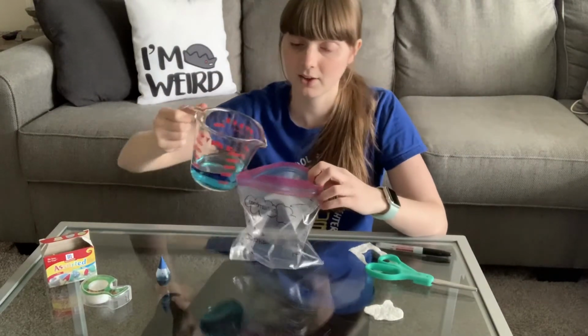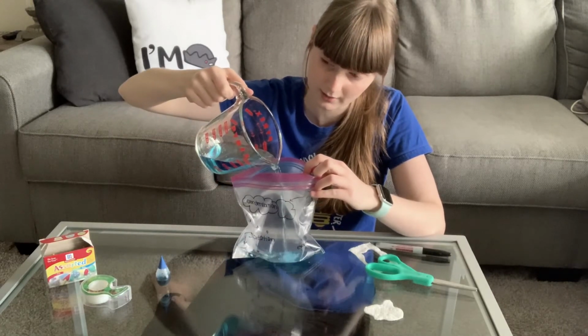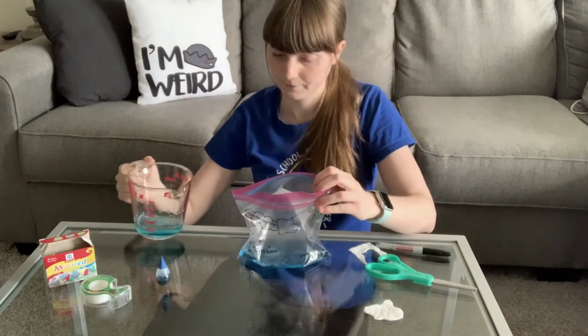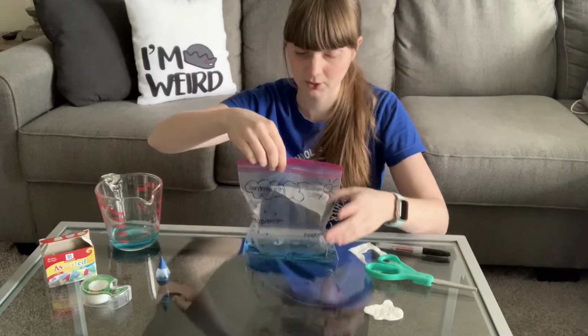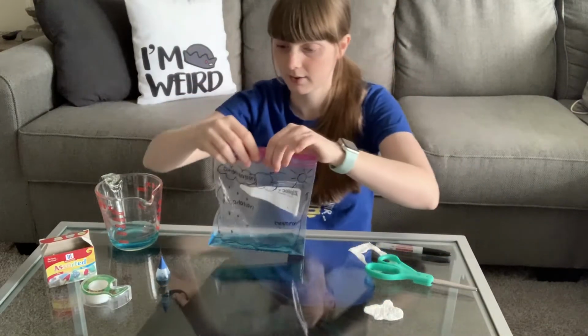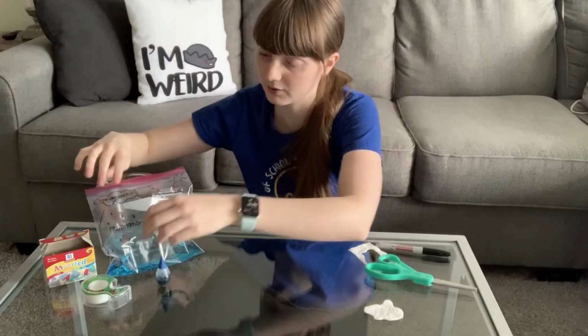I only have myself, so I'm going to be very careful when I pour my water in the bag. And I'm not going to put all of it in there because I don't want too much water. Just enough to fill the bottom of the bag. Okay, I'm gonna lean my bag against that so it doesn't fall over.